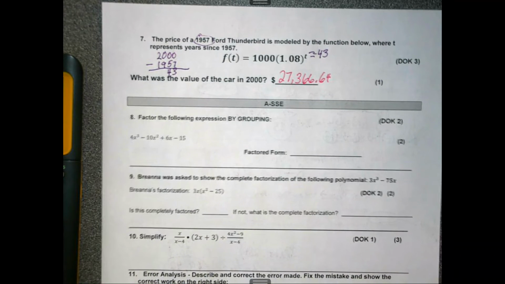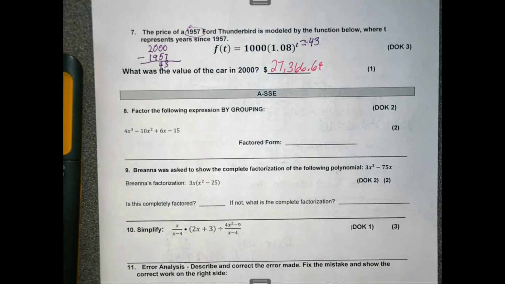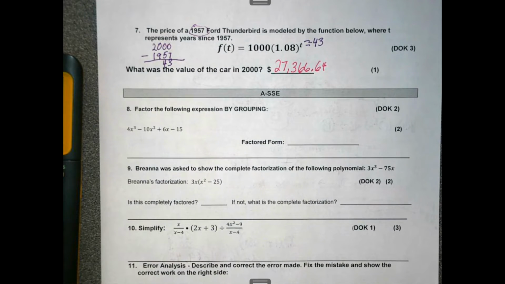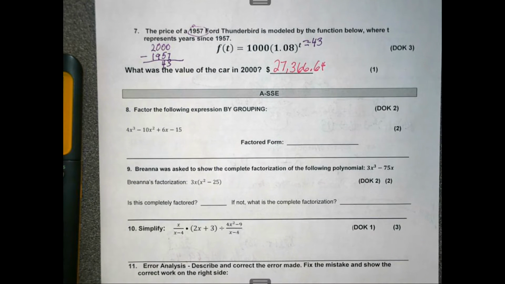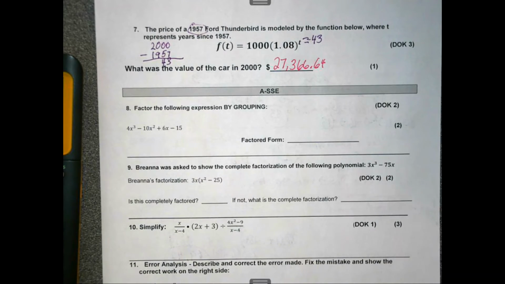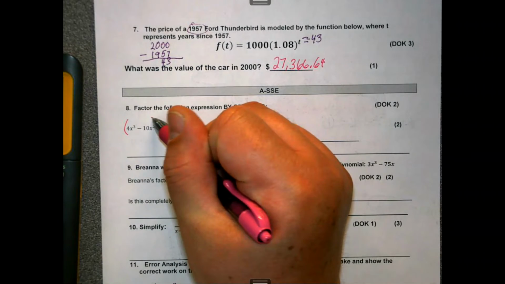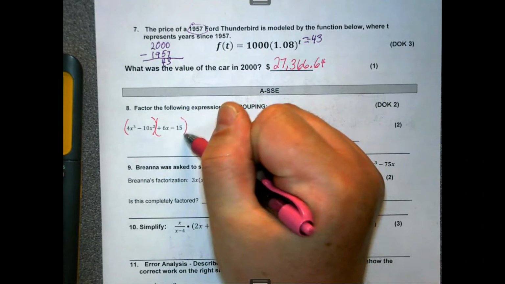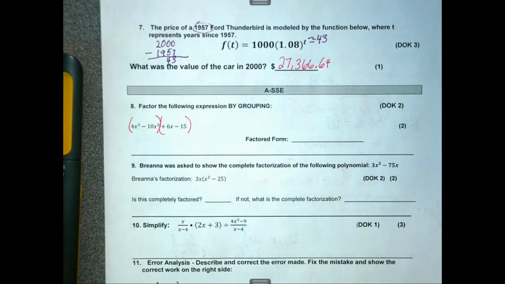All right, you guys are allowed to use your flow charts on the test. If you follow your flow charts, you have four terms, right? Four terms, you group. Group two of the terms and then group the other two. Look at that first group.